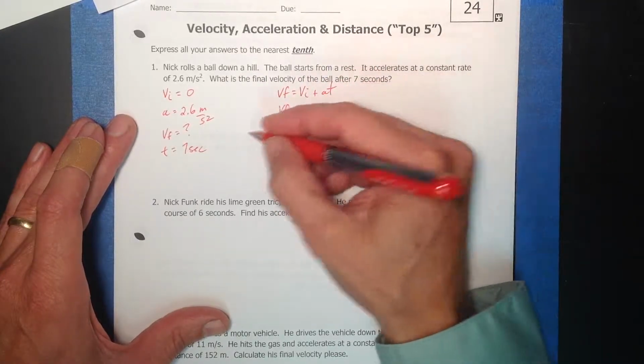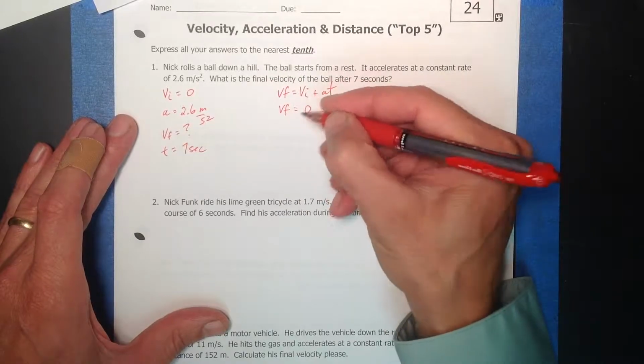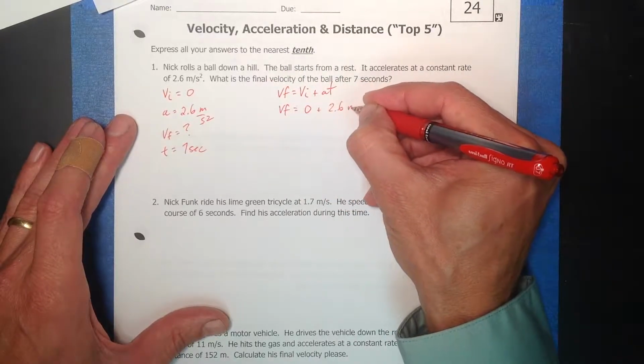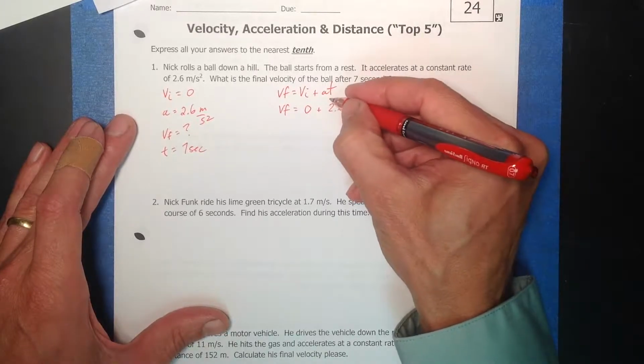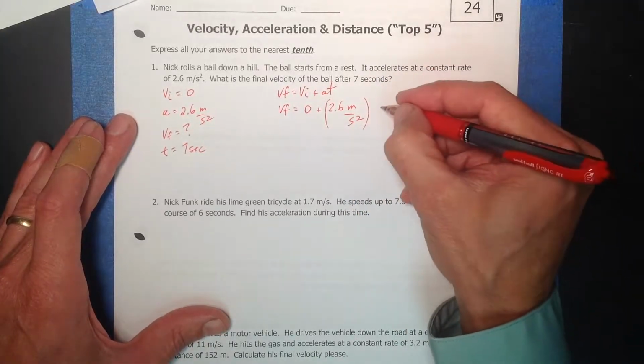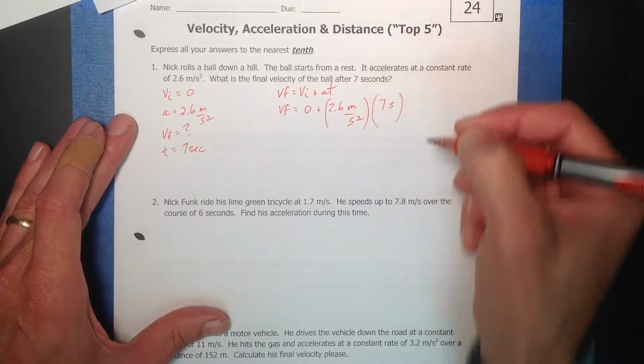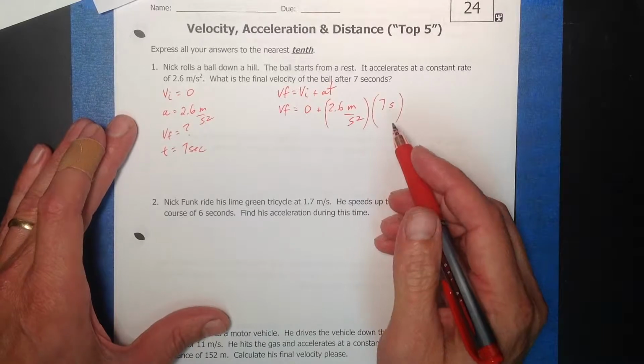VF is what we're looking for. Initial velocity is 0, so that's kind of nice. It's going to just drop out. Plus acceleration, 2.6 meters per second squared. And the units are often what get people here. And then the time is 7 seconds. Okay, so we can just do this math.